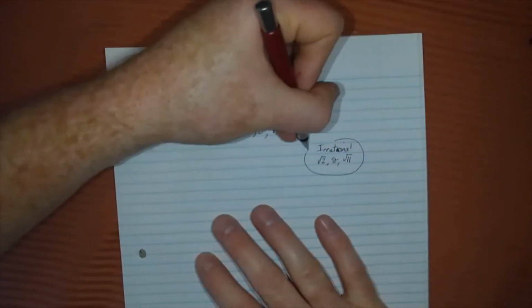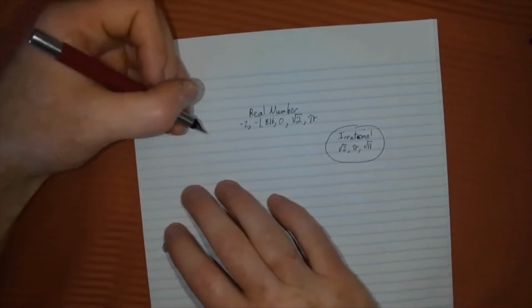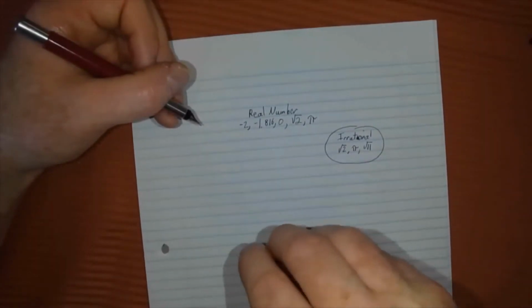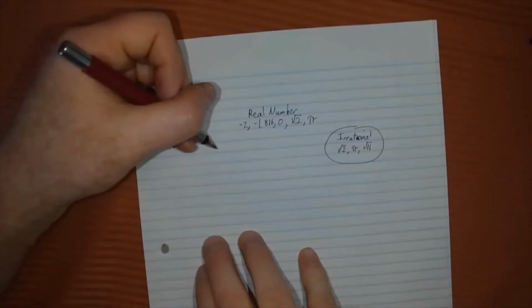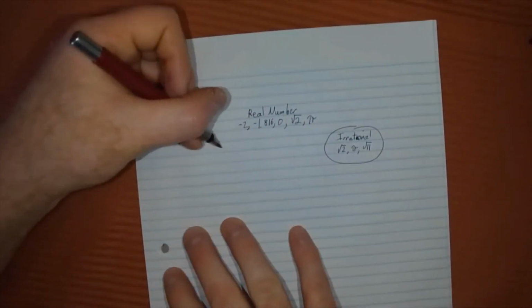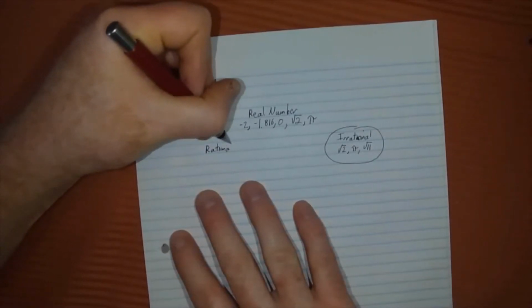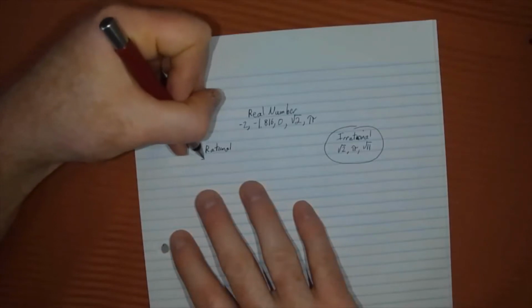And this would be irrational. I'm going to work slightly backwards so I have enough space. So we have a big circle of rational. A rational number is a fraction, is a decimal.